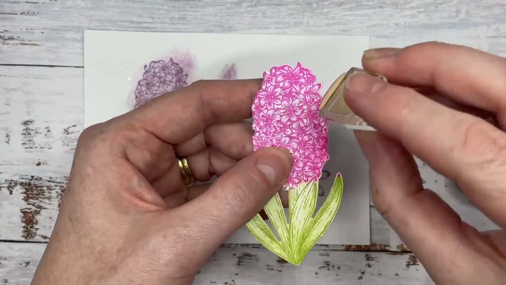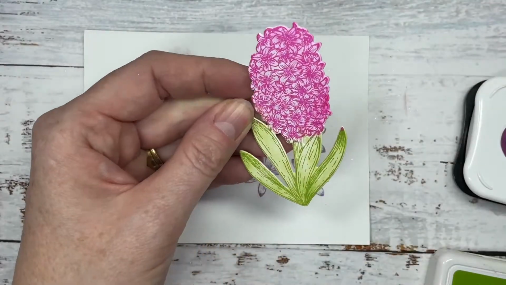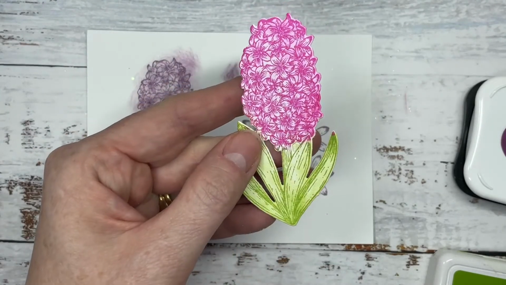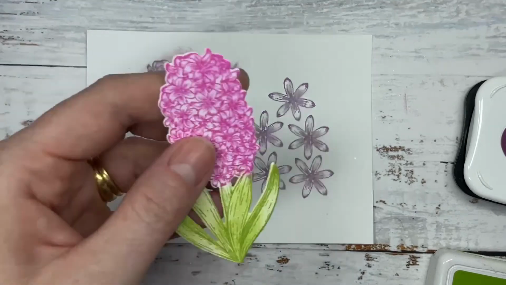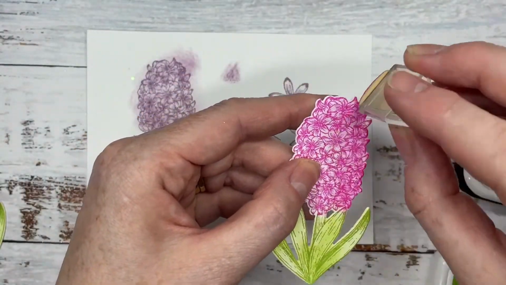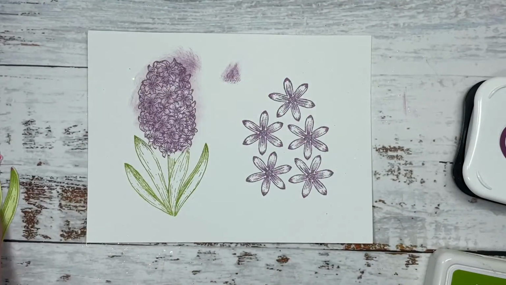But I'm just going to colour one side so that we have some shading on there. Okay, and I'll do the same with my other one, like so. So these are, to stamp them and use them flat, they are super quick, super easy to use.